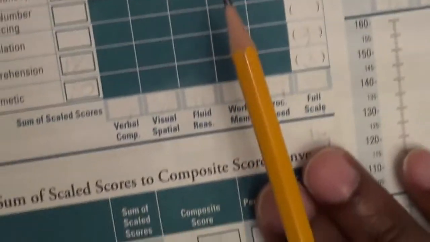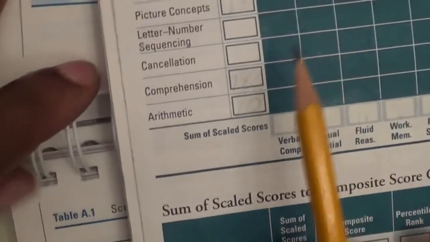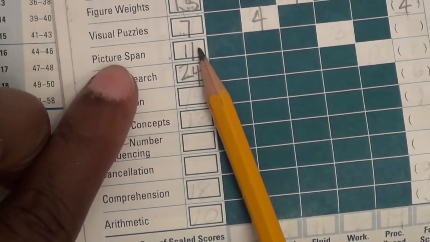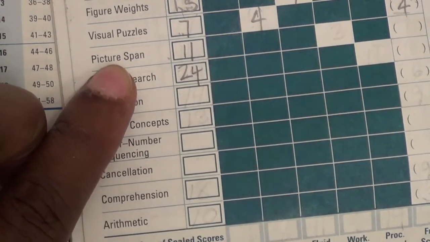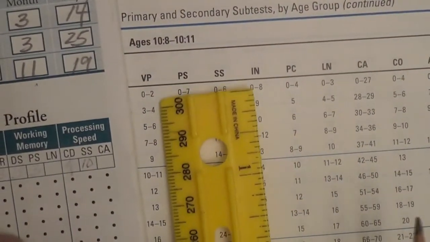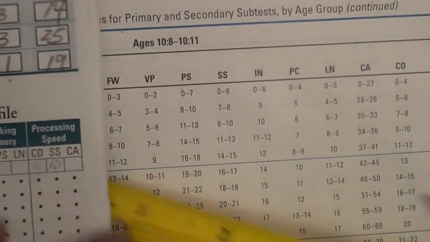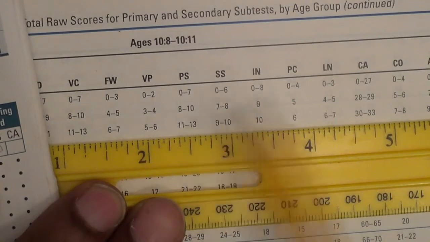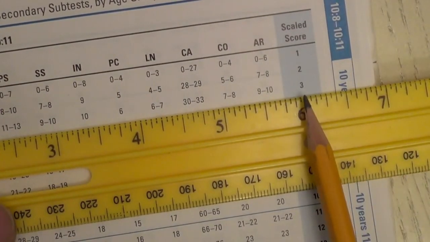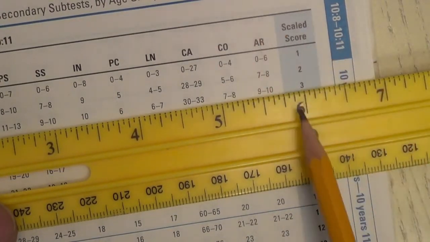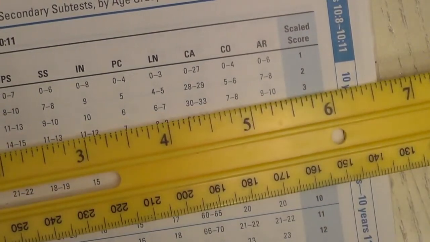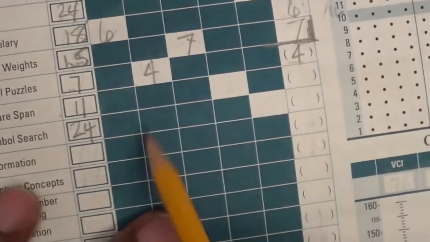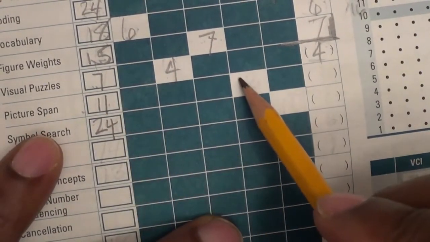We only have 2 subtests left. And so those 2 subtests are, we have picture span, which was a raw score of 11. So if we look on our sheet here, that's PS. You can say PS, right? Okay. PS, raw score of 11. Let's find the 11. There it is. And then we go across. 3, scaled score of 3. So 11 to a 3. Okay, so we're going to write the 3, even though that's in the parentheses range. So picture span 11, 3.